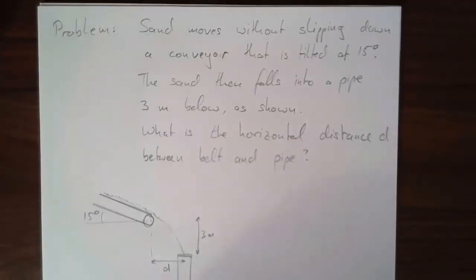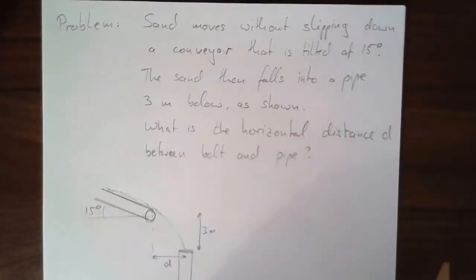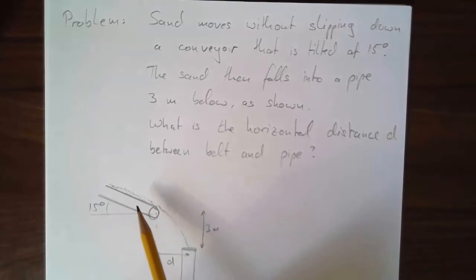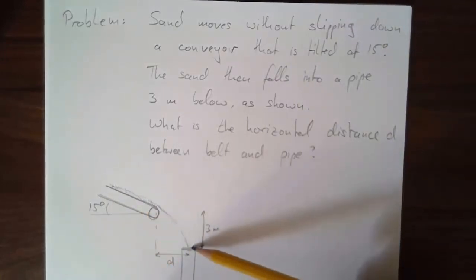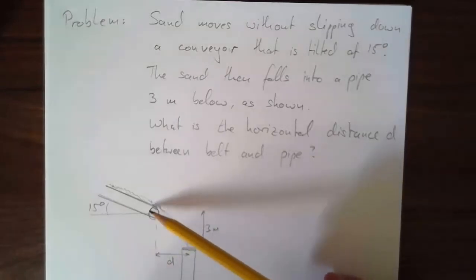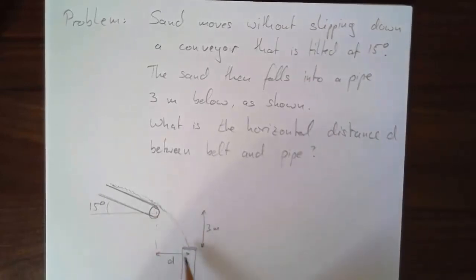Here's our second problem. Sand moves without slipping down a conveyor that is tilted at 15 degrees from the horizontal. The sand then falls into a pipe that's 3 meters below where the conveyor belt ends, as shown. What's the horizontal distance between the end of the conveyor and the pipe, maybe assuming the middle of the pipe, where the sand's supposed to go?